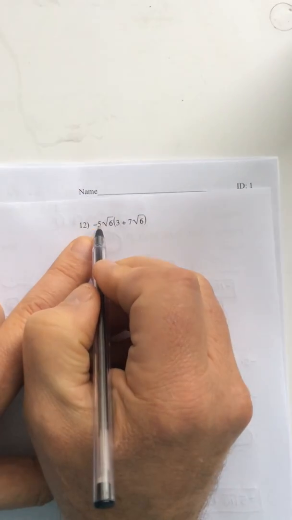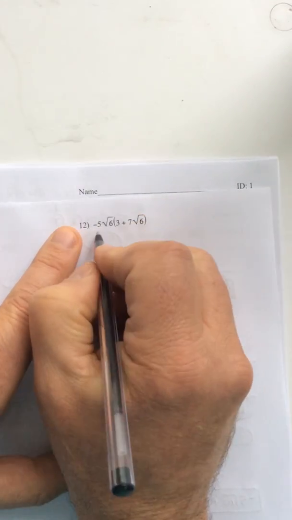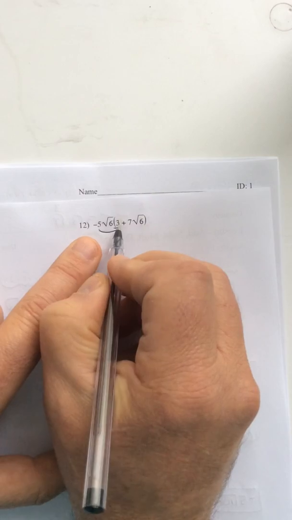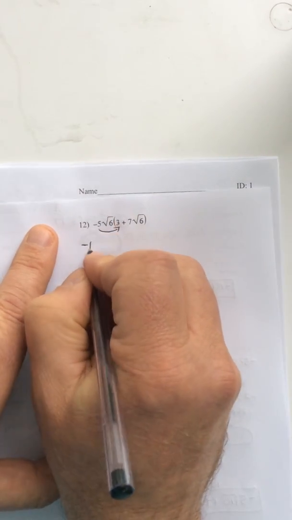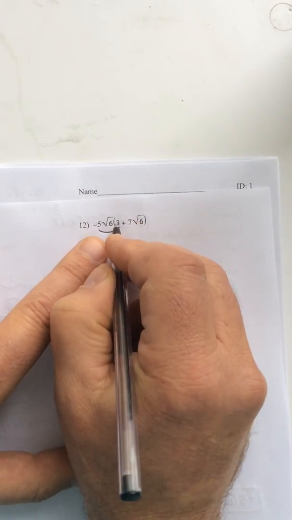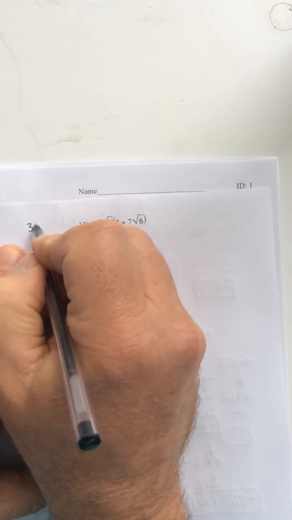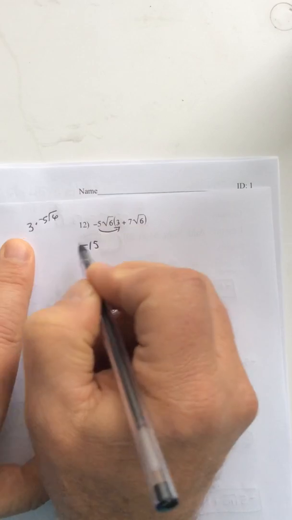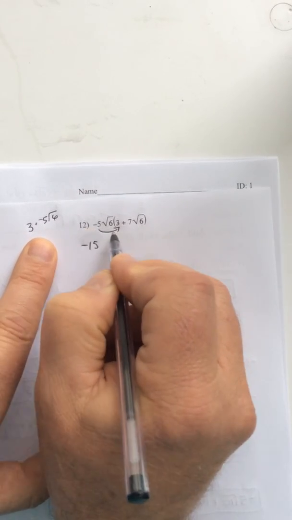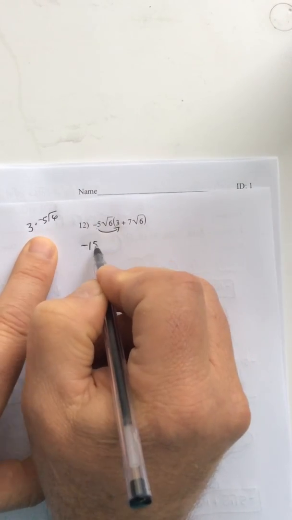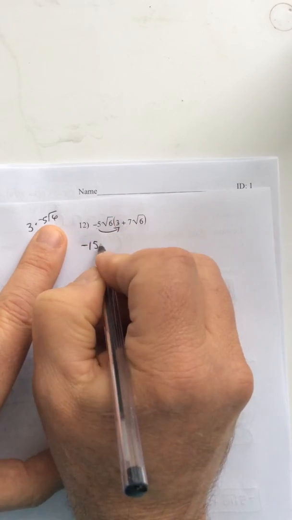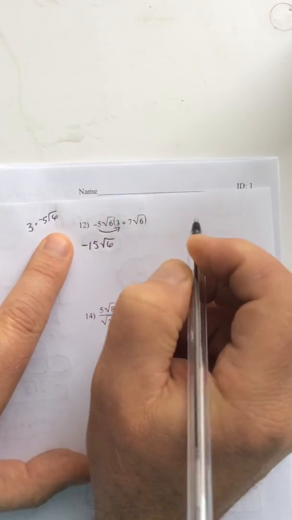Okay, what if we have two parts, a real part and a square root part? Well, the reals multiplied by the real, so that's 3 times negative 5, and then the square roots multiplied by the square roots. So what this really looks like out here is a 3 times a negative 5 square root of 6. That's what is happening right there. So the 5 times the 3 is negative 15, and then the square root of 6 is along for the ride.